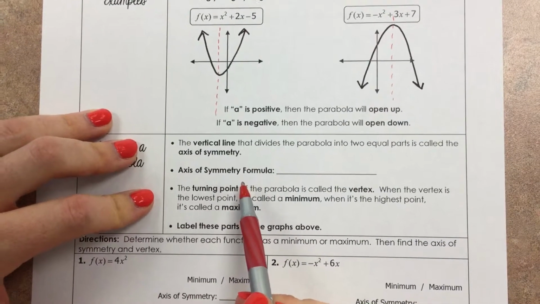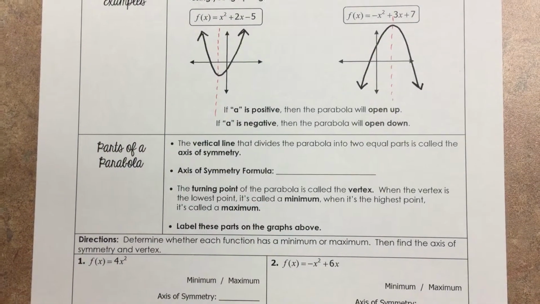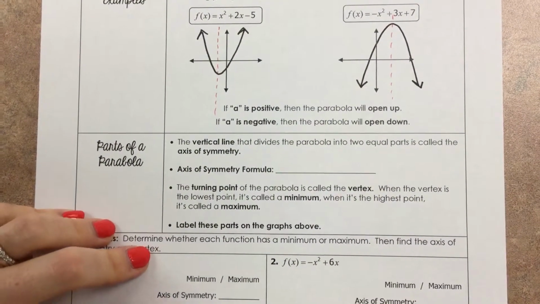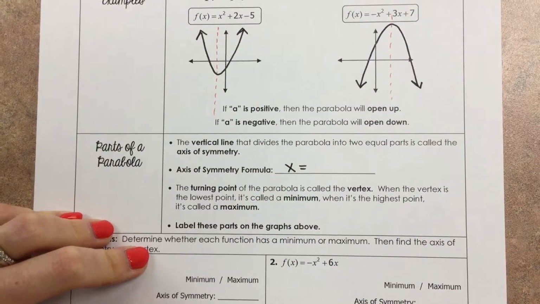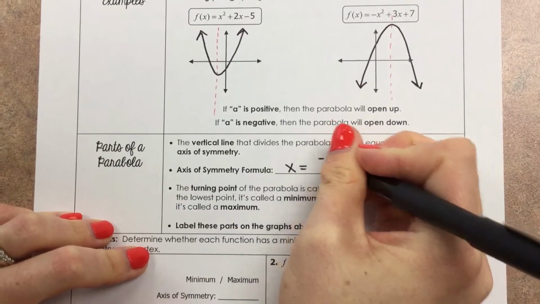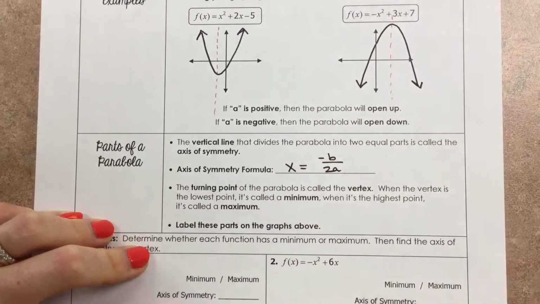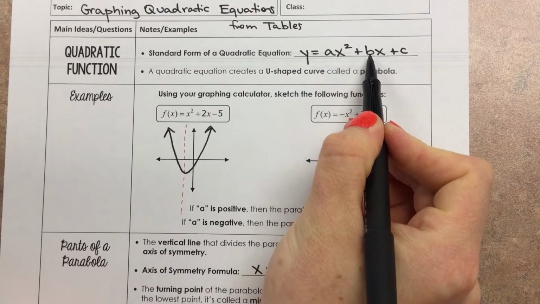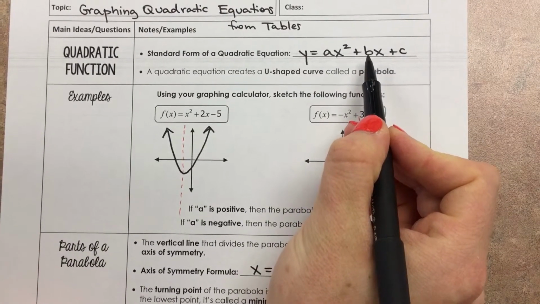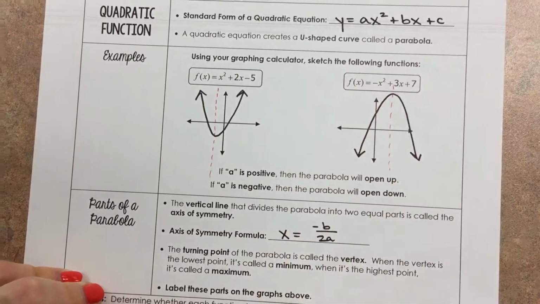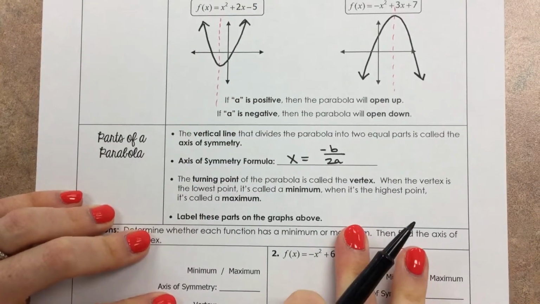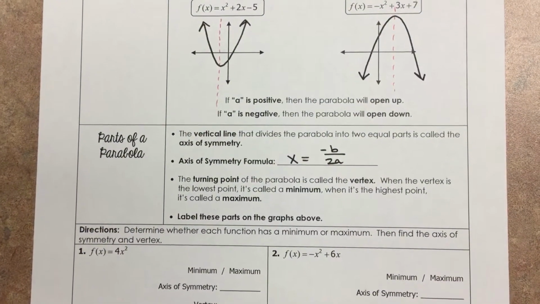The axis of symmetry. You actually have a formula to find the axis of symmetry for each one of these. And it is this: x equals, because it's a vertical line, and vertical lines are always x equals, -b over 2a. So b is whatever's in front of this x right here. Keep in mind it could potentially be 0. And the a comes from this right here in front of the x squared. So that formula we're going to be using, starting in the examples down below.